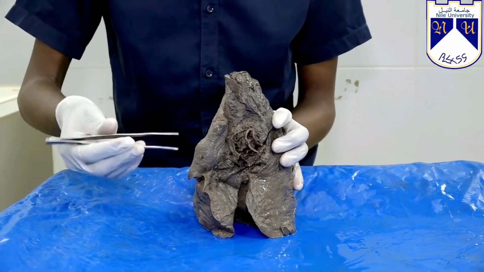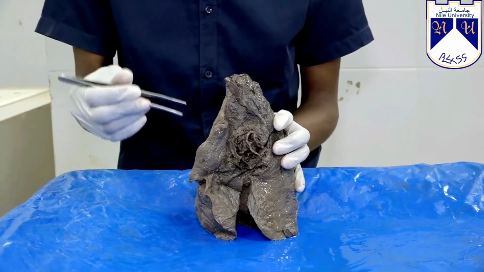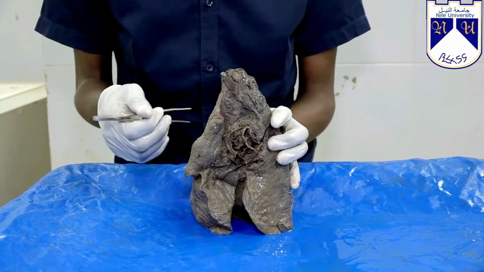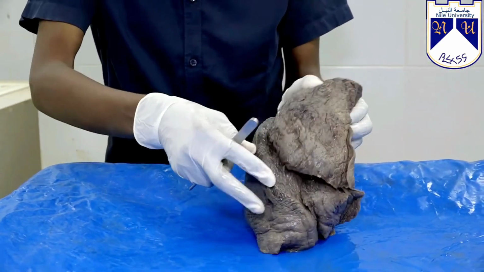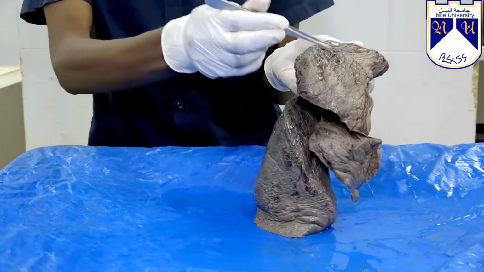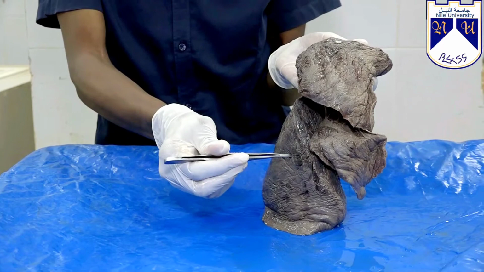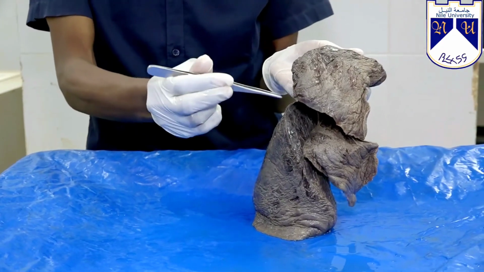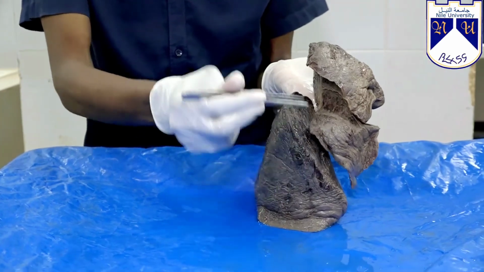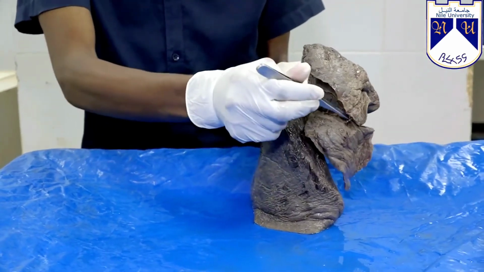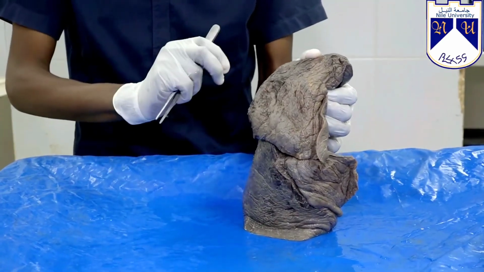There is an important question: how to differentiate between the right and left lung. The right lung has three lobes. This is the upper lobe, middle lobe, and lower lobe. It is divided by two fissures. This is the oblique fissure, and this is the horizontal fissure. This is regarding the right lung.